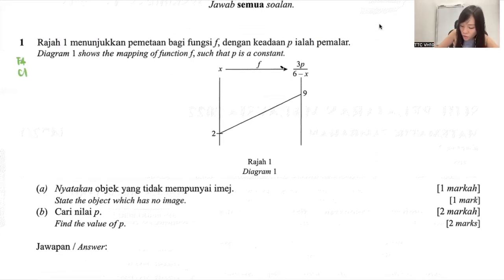So guys, the arrow goes like that. You should know the starting side is called the object, the ending side is called the image, and they call the function f. Now they say A, state the object. They ask you to find the object. I hope you remember the object we call x, the image we call f(x). That's the basics of it. So they want you to state the object x which has no image. That means the object cannot link to an image. Whenever they say no image, that means it is undefined.